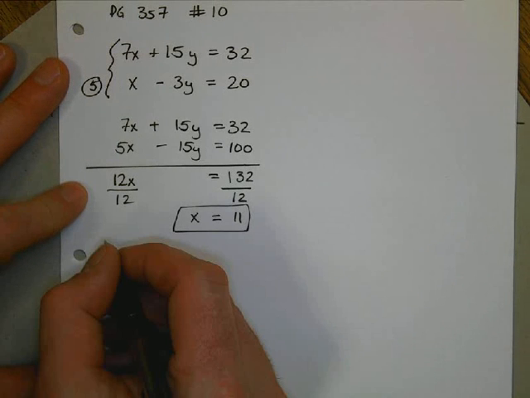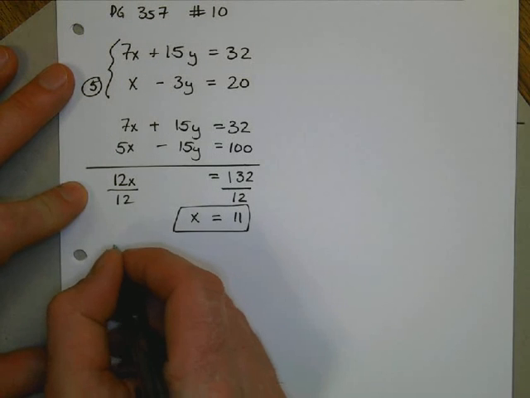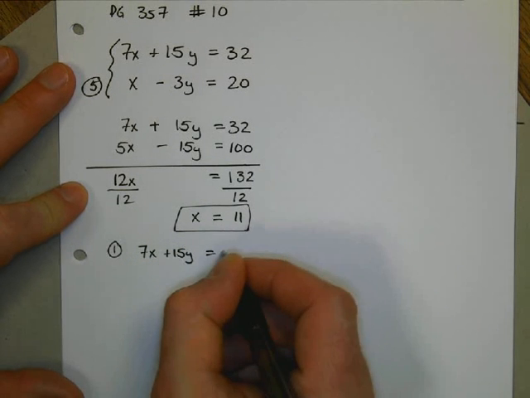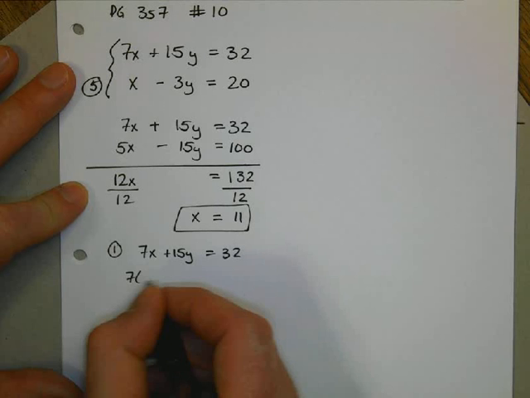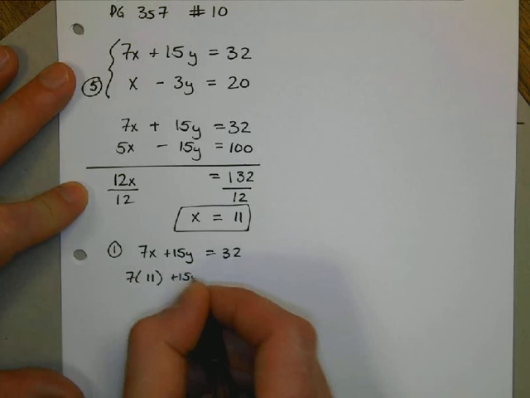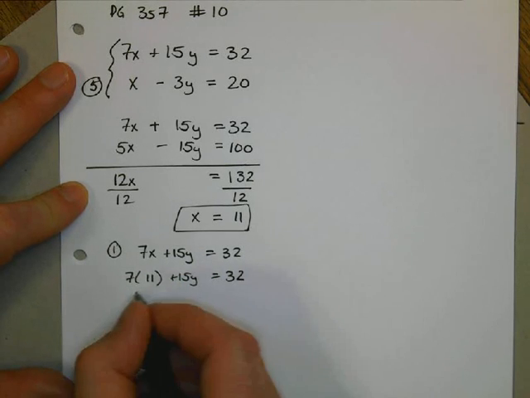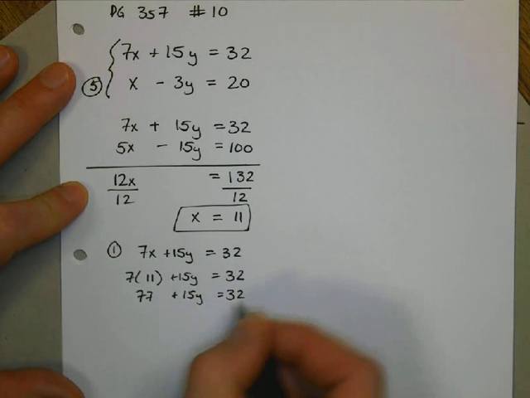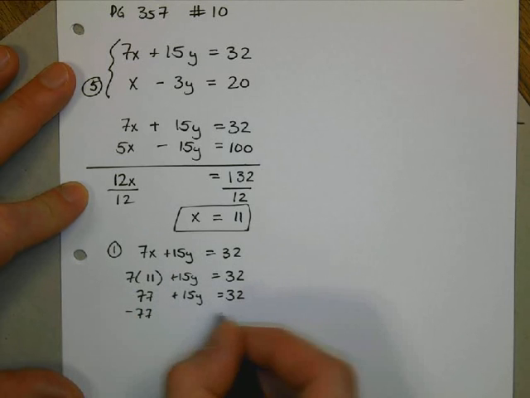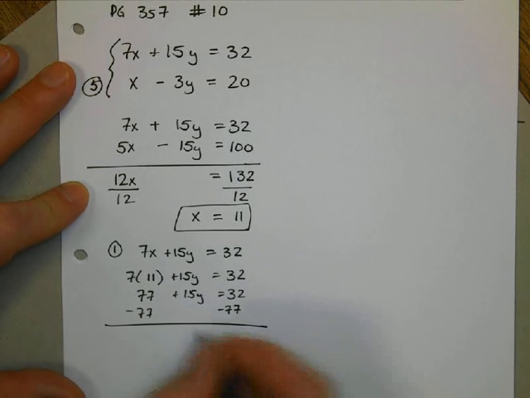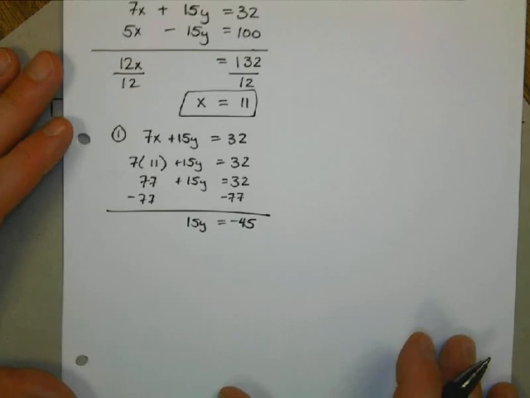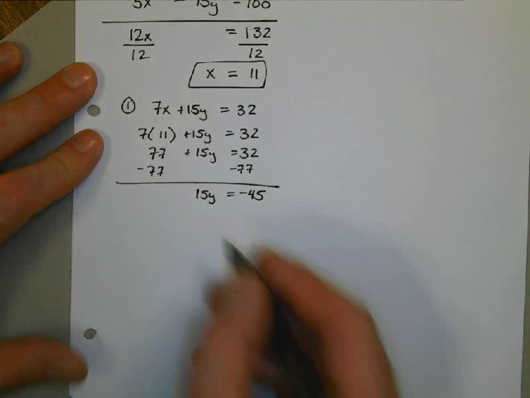Now, with this x equals 11, I'm going to need to try to find out the value of y. I'm going to use the first equation because it has all positives. 7x plus 15y equals 32. In place of the x, I'm going to put 11 and try to solve the equation that remains. That's 77 plus 15y equals 32. I subtract 77 from both sides. That leaves me with 15y equals negative 45.